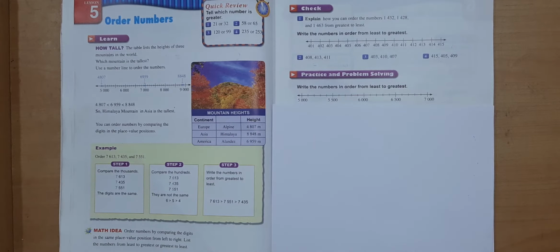1432, 1428, and 1463 from greatest to the least, okay? As we said in the previous video, in order to order numbers, first we're going to write the numbers on top of each other. Then we're going to compare the thousands spot and see which one is the greatest. And if they're equal, we move to the 100s spot. And if they're equal in the 100s spot, we move to the tens and then to the ones, and see where they do differ. Then we're going to decide.